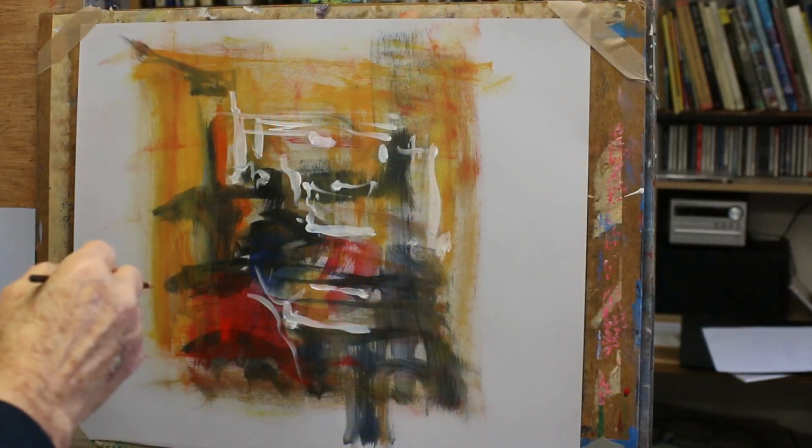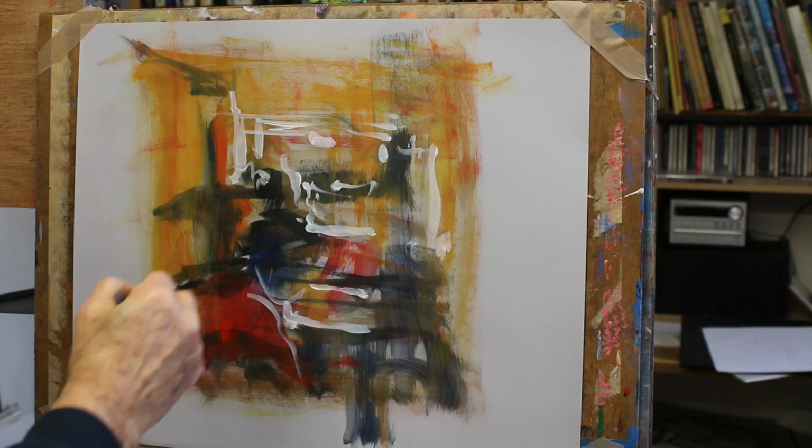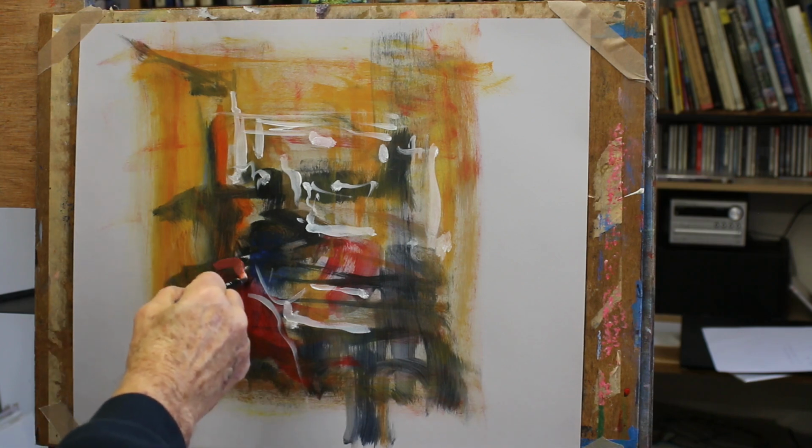I've now mixed a very approximate flesh colour and start to add heads to some of the figures.